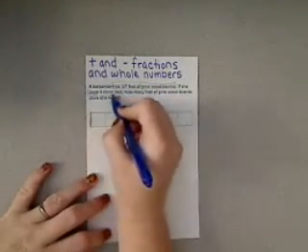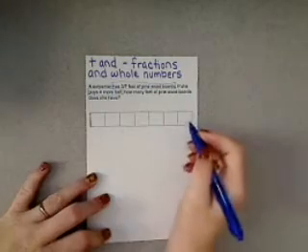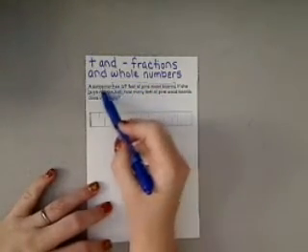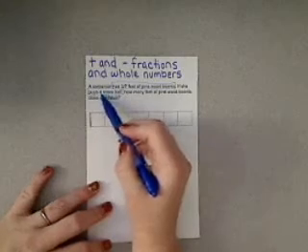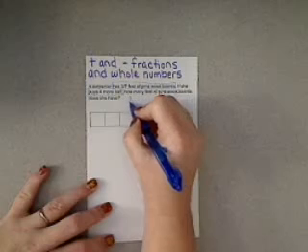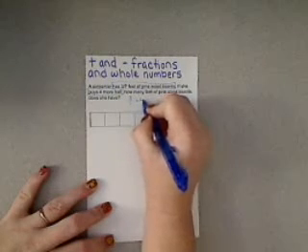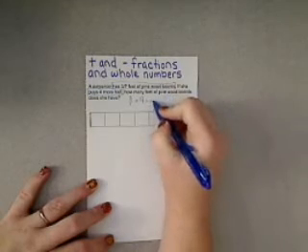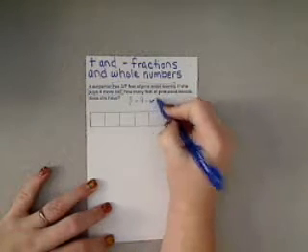She buys 4 more feet. So we're taking what she already has and she's getting more. That means that we're going to be adding. So I know that I'm going to be adding 3/7 plus 4, and that's going to equal W, or the amount of wood that she has.